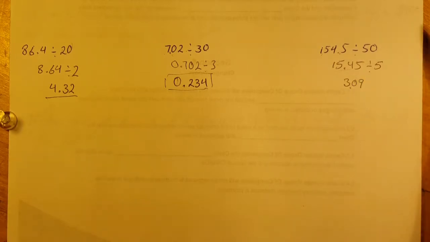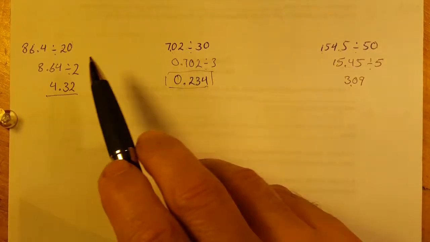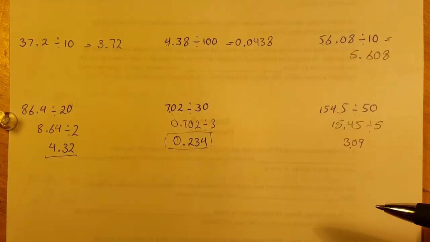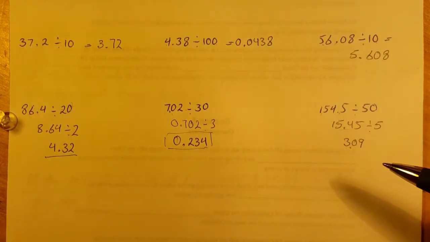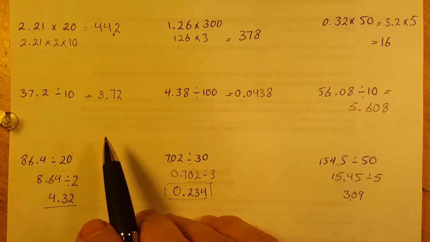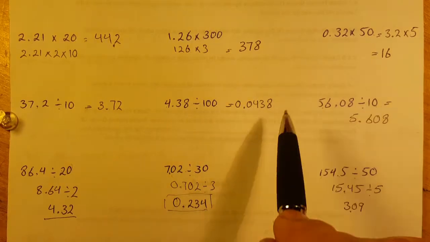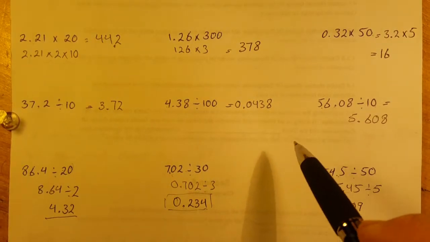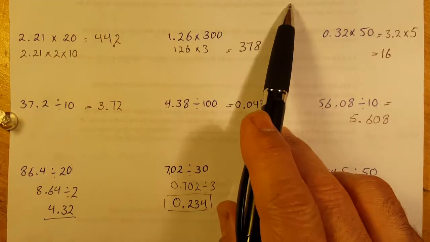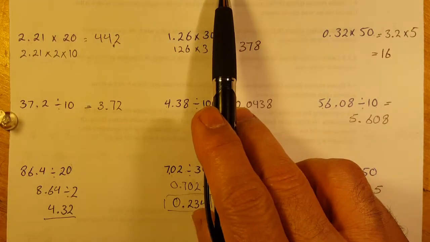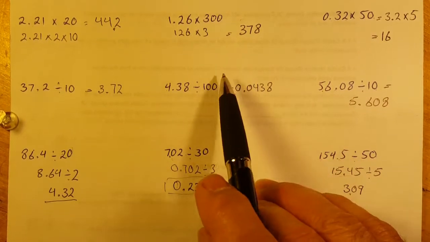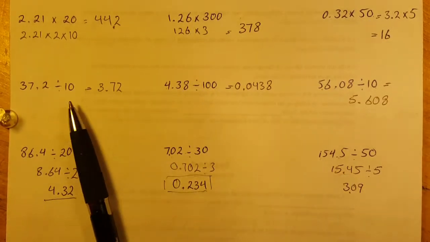So this is one way. Regarding numbers like 50, 30, 20, it's up to you. You may choose any way that you are more comfortable with. But regarding numbers such as 10, 100 and 1000, it's very simple to use this way. For multiplication, move the decimal to the right side, depending on whether the number is 10, 100 or 1000 or whatever. And for division, move the decimal to the left side.